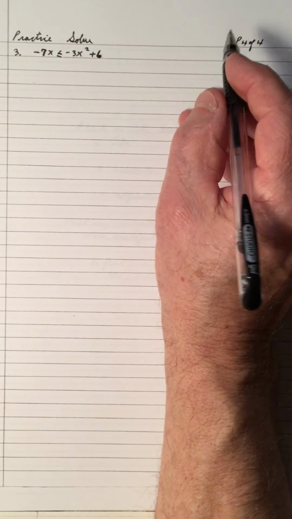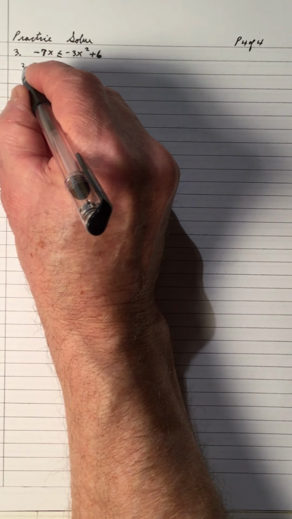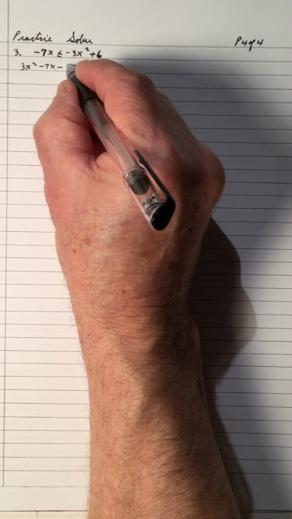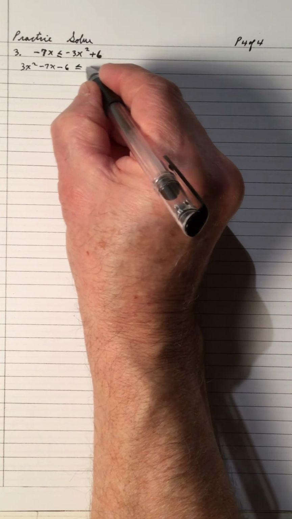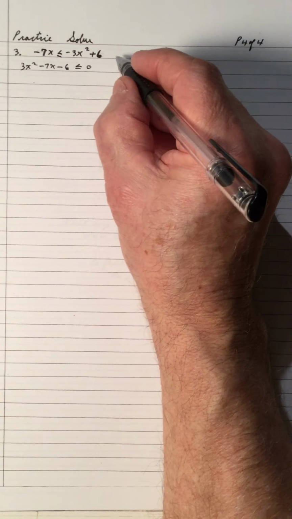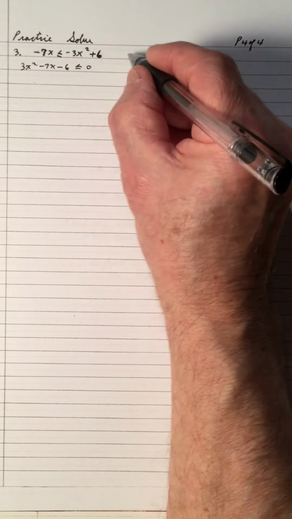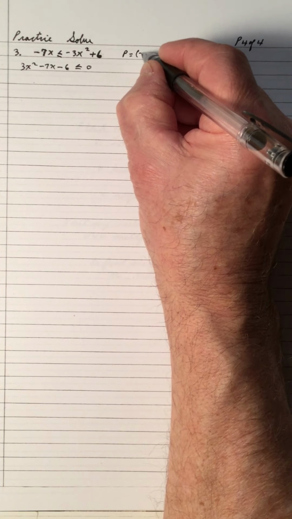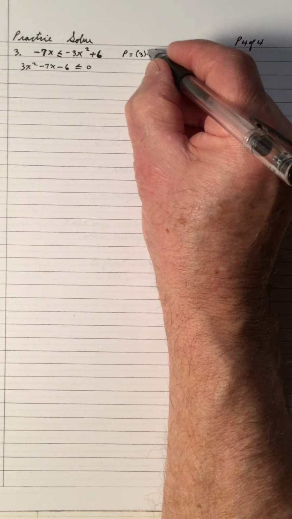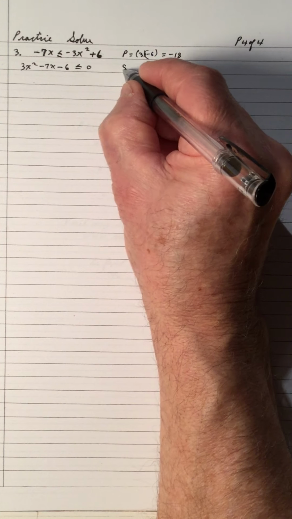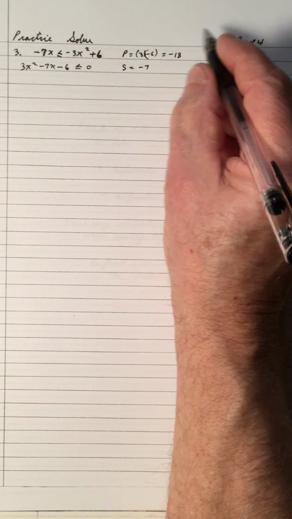And one more to do, number 3, solve. So I'll move the 3x over and make it positive. 7 is okay. Move the 6 over and make it negative. Now I have to factor. This time 3 is not a GCF, so the product is 3 times negative 6, which is negative 18. And the sum is in the middle, which is negative 7.